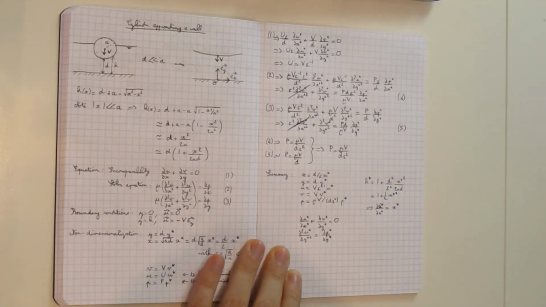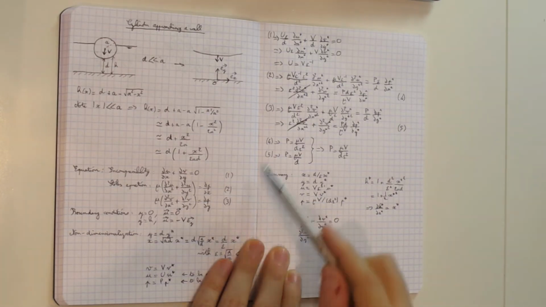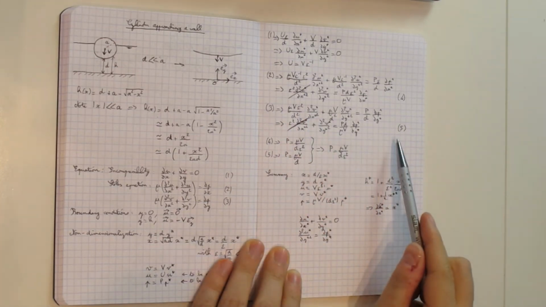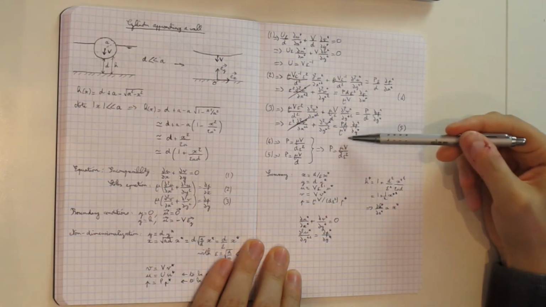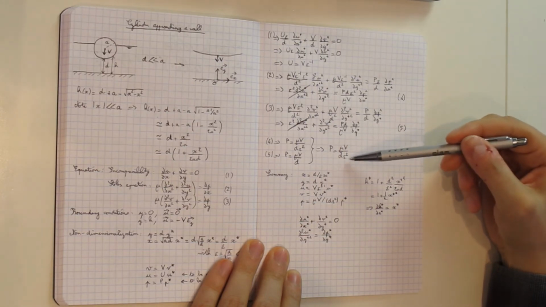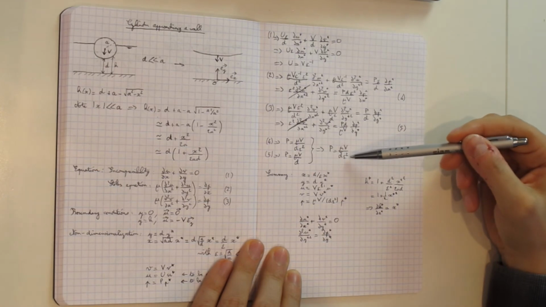And lastly, equation 3, which was simplified into equation 5, can be simplified even further by replacing the scaling for the pressure p by this quantity here. And what we see is that there's a term 1 over epsilon squared.